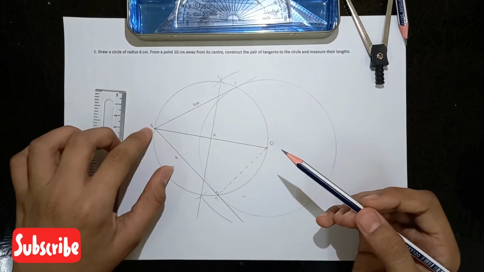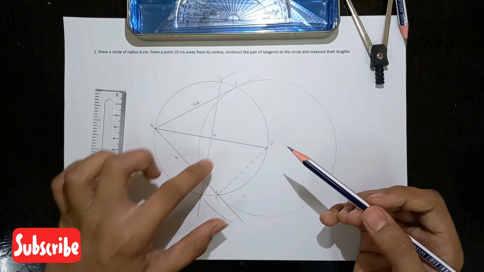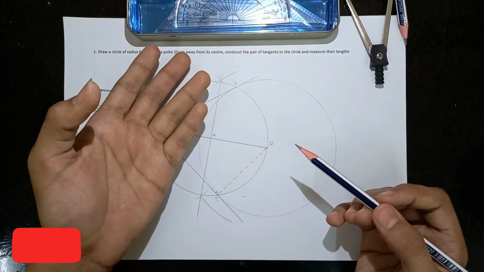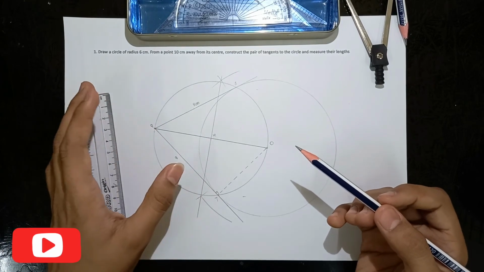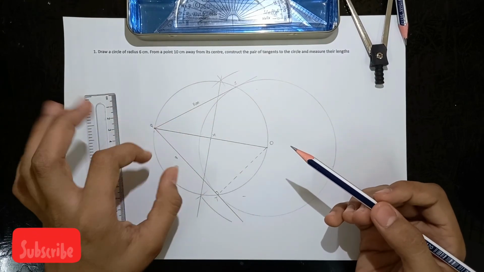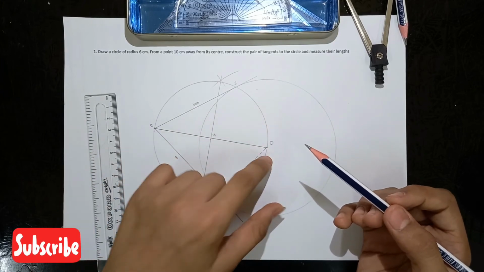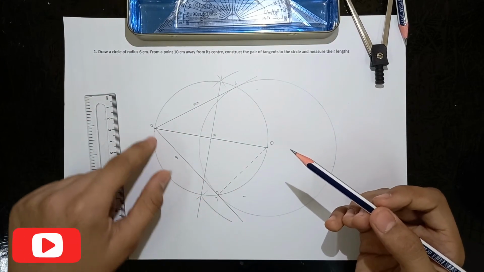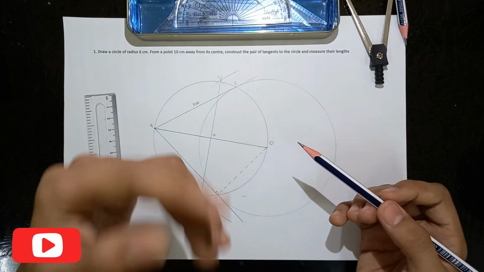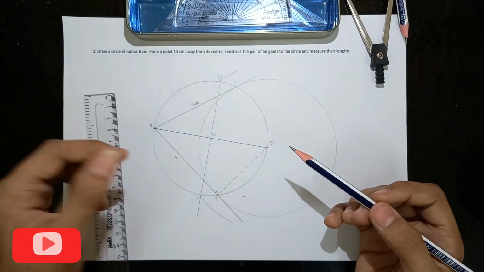Then we can say that PT is perpendicular to OT. So if OT and OS are the radius of the circle, then PT is the tangent to the circle. So that is a second justification that we can do for a single problem like this. You can do either of two types of justification, either finding the length or proving that PT and PS are the tangents to this circle.